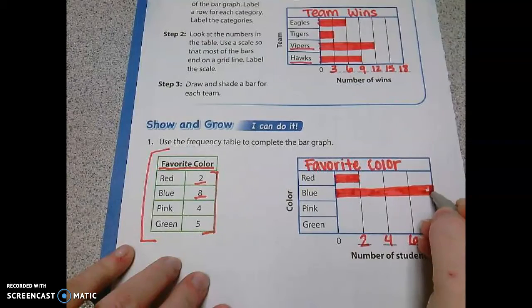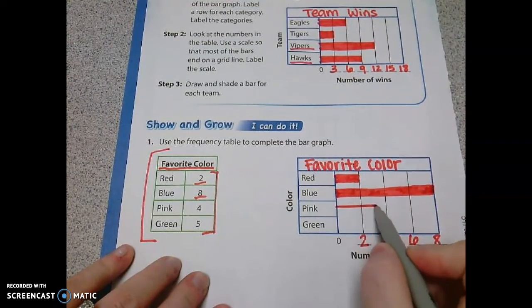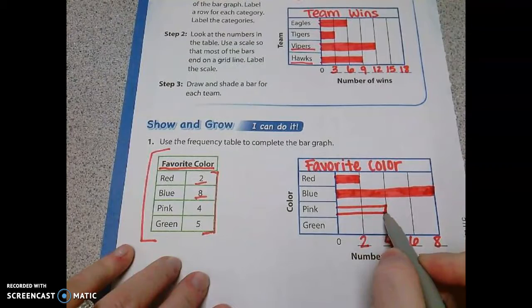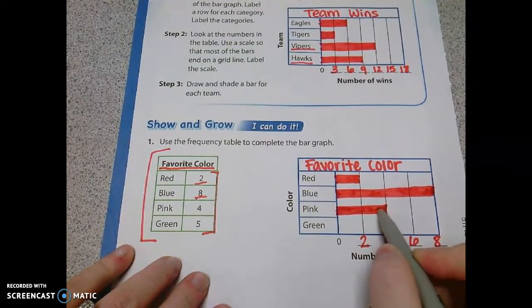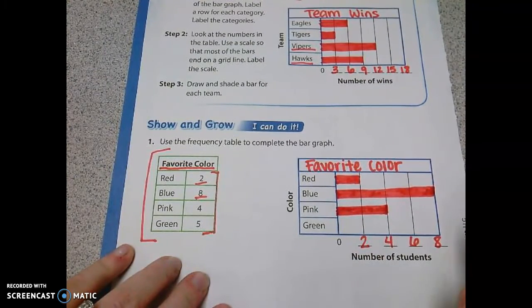Okay, 8 people like the color blue. Pink, we have 4 people that like the color pink. Then we have 5 people that like the color green.